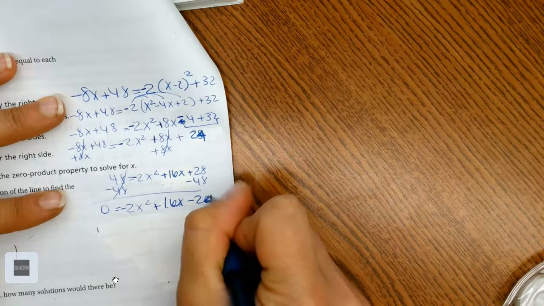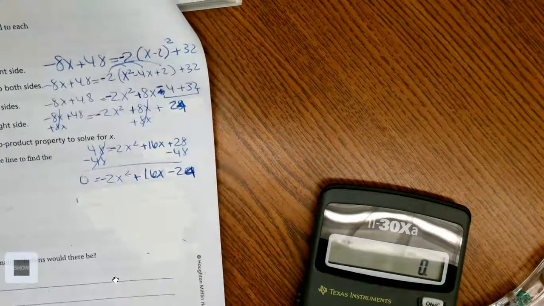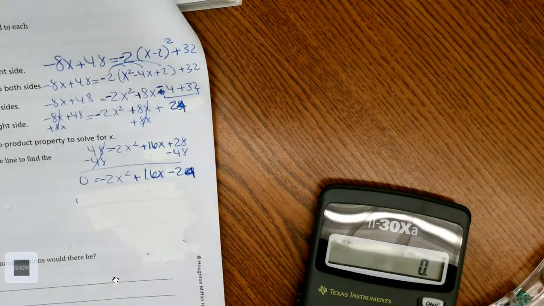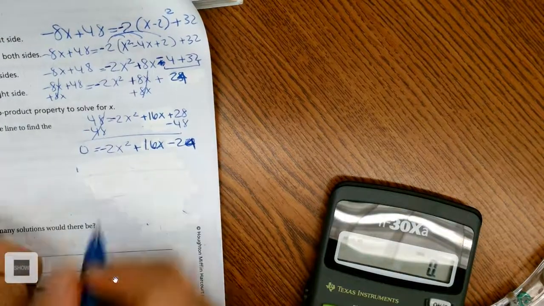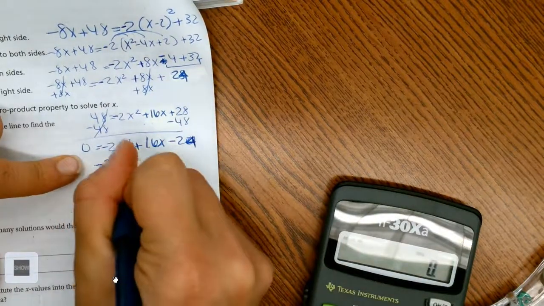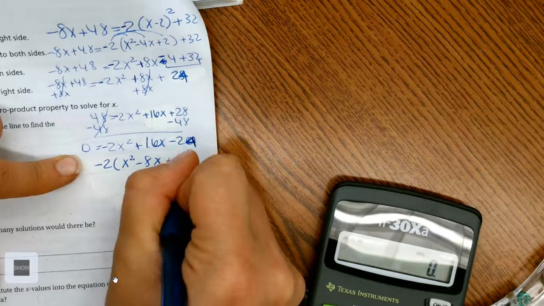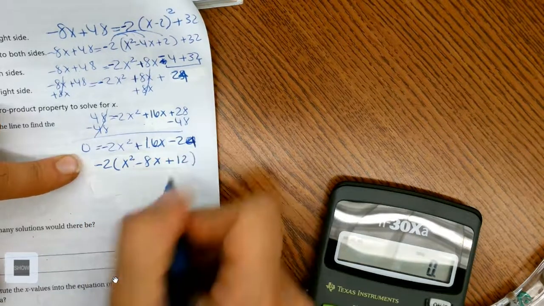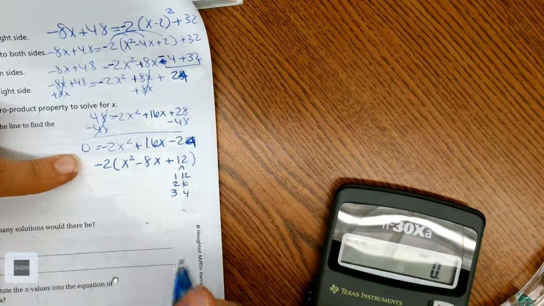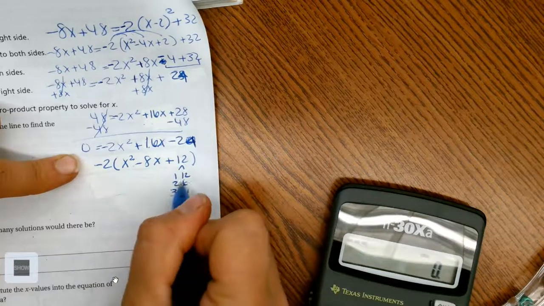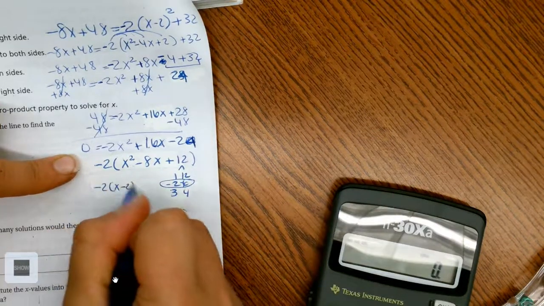Now I'm good. So now that I actually have the right equation, since I had screwed it up before, sorry about that. So now that I'm here, what can I do? I can pull out a negative 2, and I'd have x squared minus 8x plus 12. 1 and 12, 2 and 6, 3 and 4. What multiplies to positive 12 and adds to negative 8? Negative 6 and negative 2. Negative 2 times x minus 2 times x minus 6.